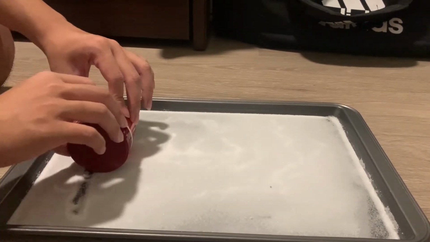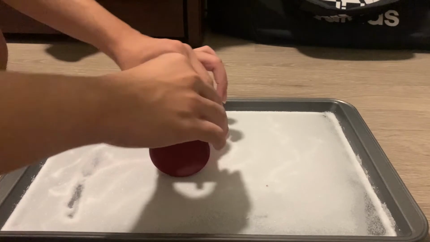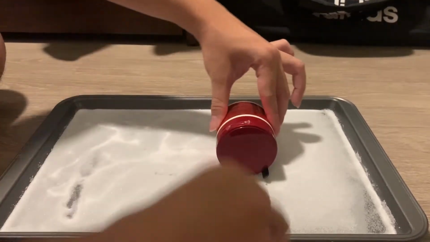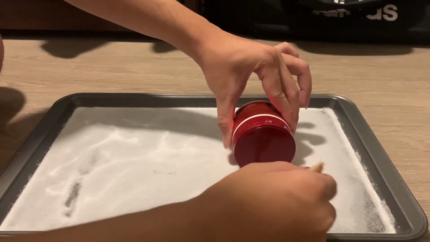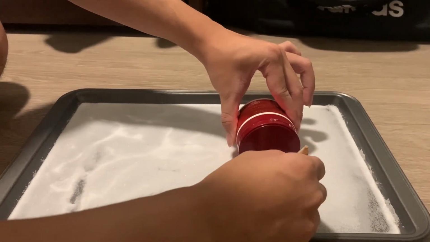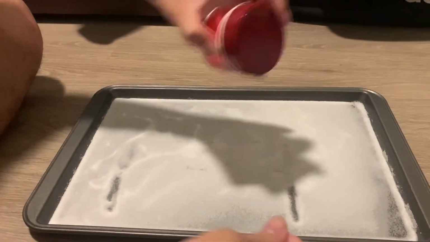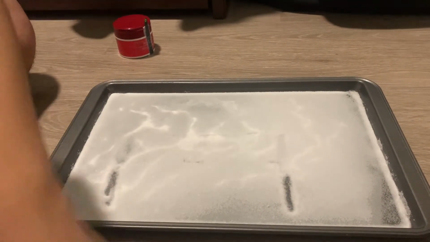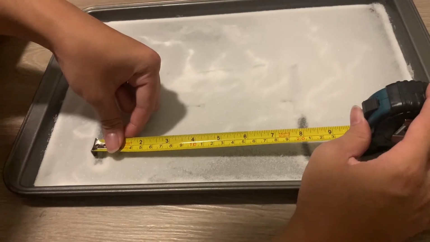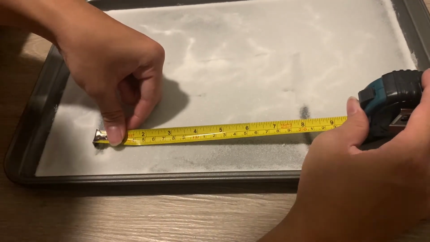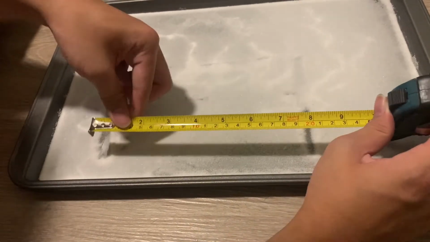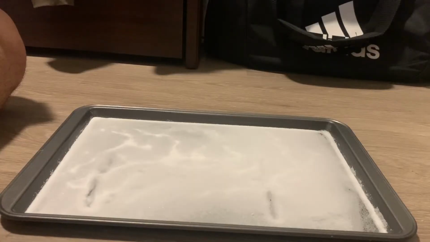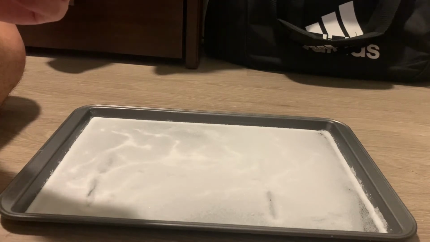Okay, and we will start rolling. And this will be our endpoint. And one more time, we're going to measure it with the tape measure. So it looks like for the third try, we have a result of around 8.25 inches in length. So at the end, we end up with 8.8, 8.75, and 8.25.